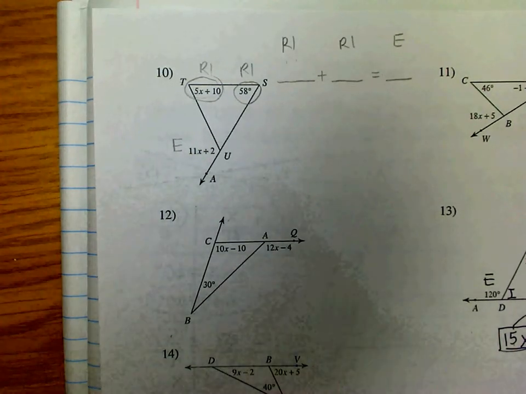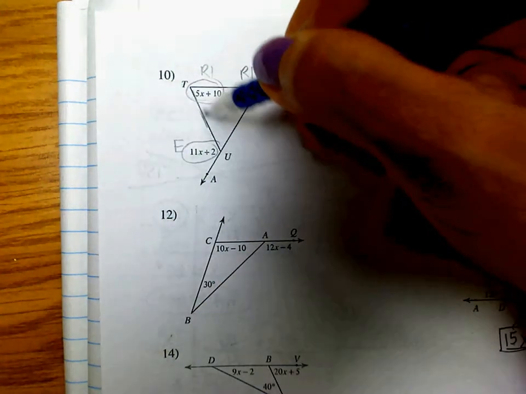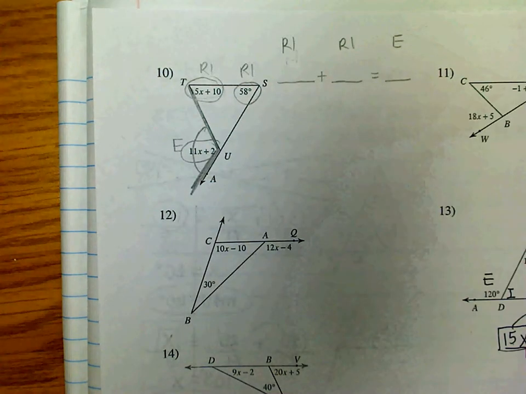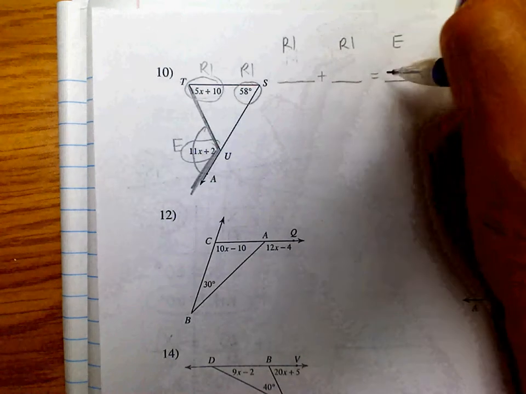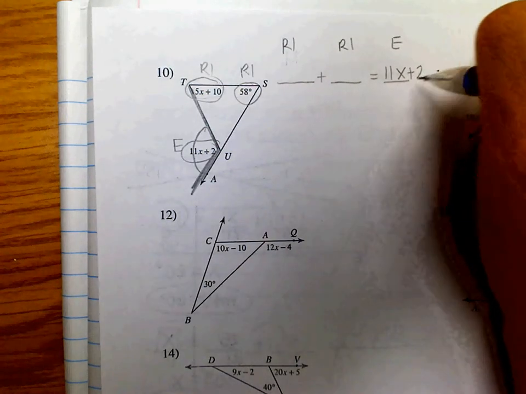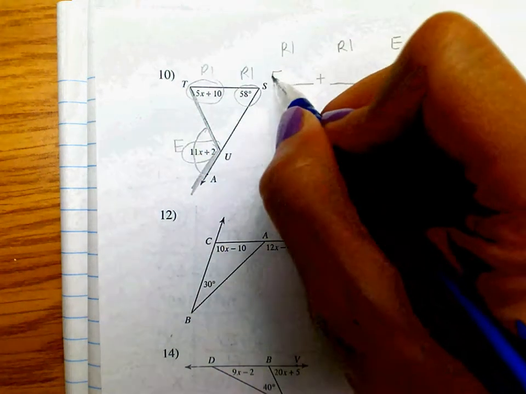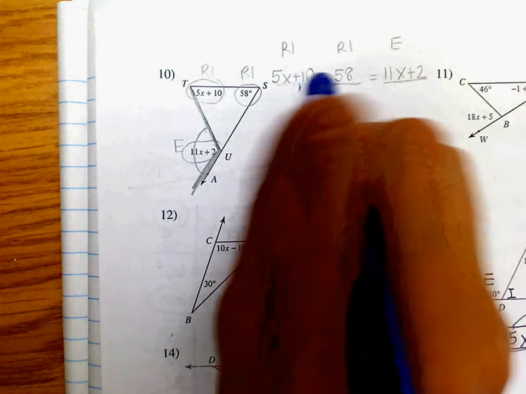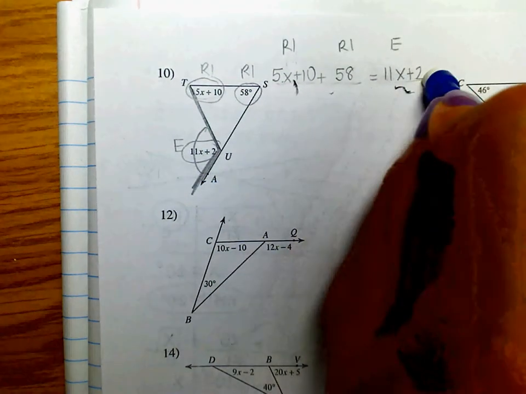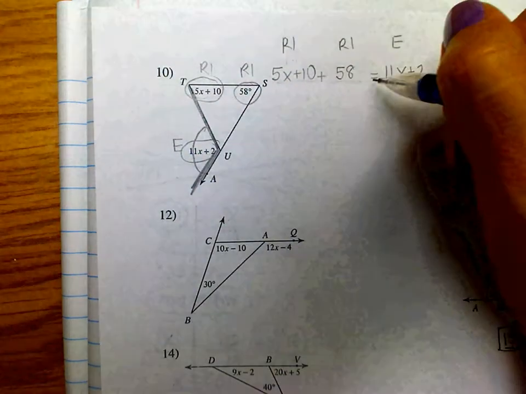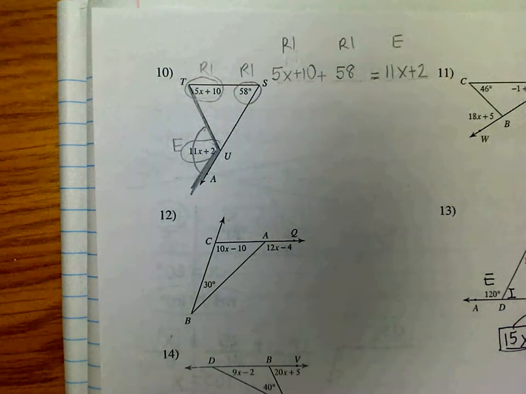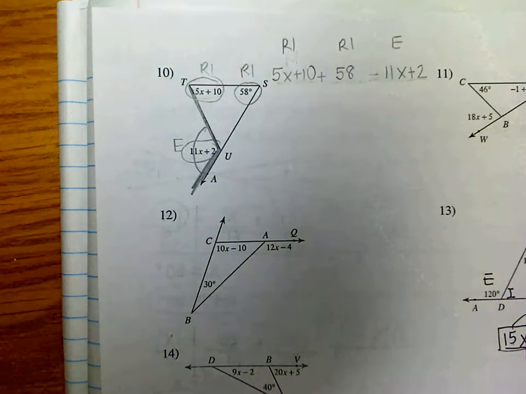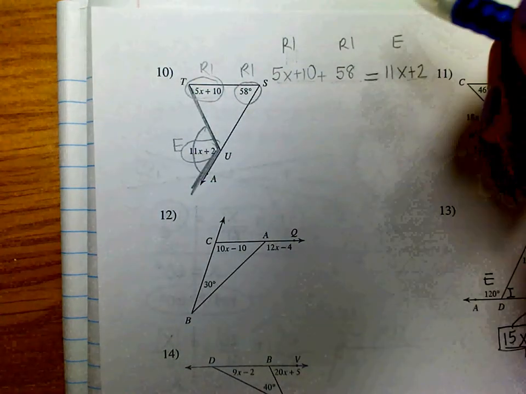Okay, and then this right here is the exterior angle, which refers to this angle right out here. It's this angle that is represented by 11x plus 2. So all of that needs to go right here. And then you have 5x plus 10 and then plus 58. Now if having these blanks confuses you, then go back and erase them. We just put it there so that you guys could remember what the relationship was for the exterior angle theorem. And then since we have this equals, we can use our strategy of solving multi-step equations and solve for x.